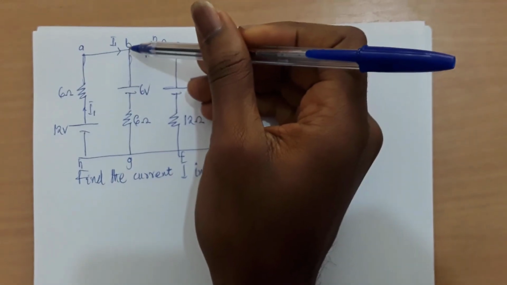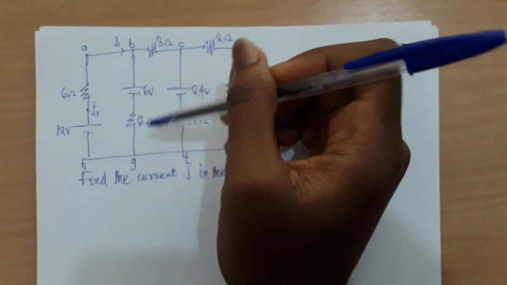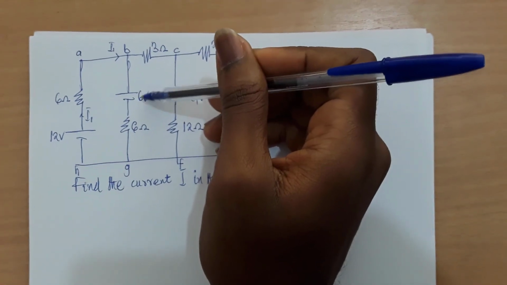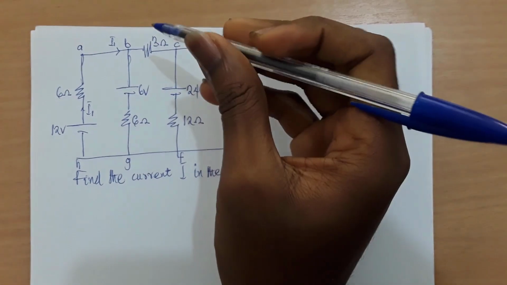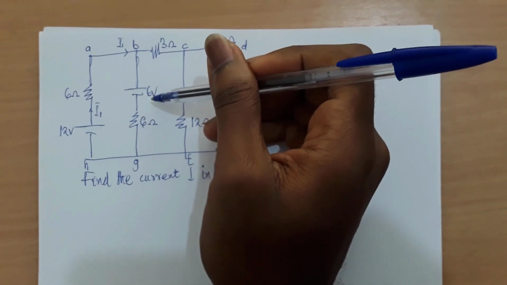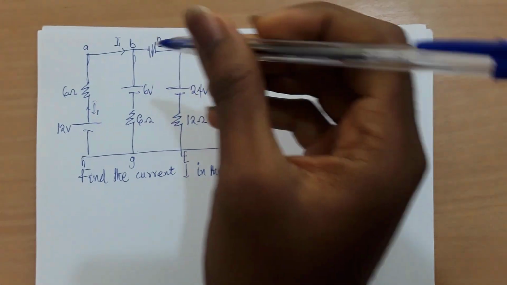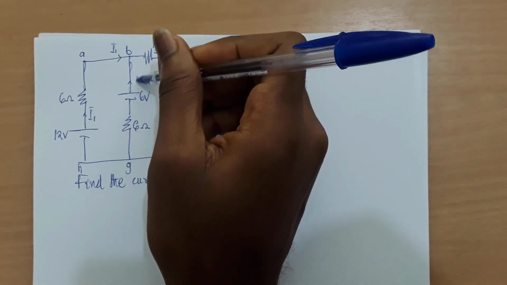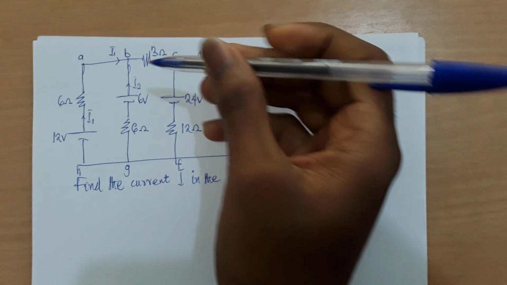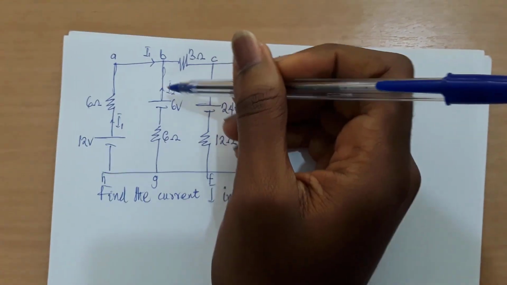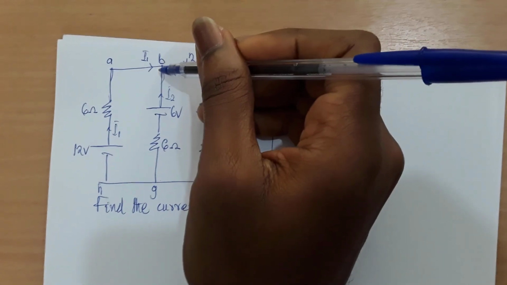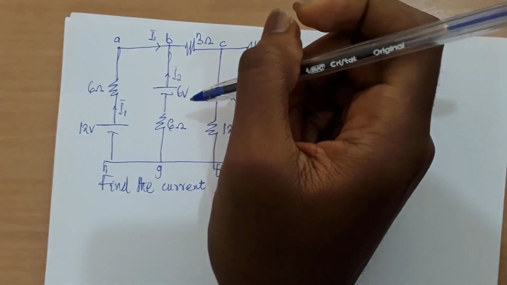Now between branch B and G, we have a 6 volt voltage source in series with a 6 ohm resistor. This 6 volt voltage source will also produce a current, let's say I2. Now I2 will travel through the branch and arrive at node B and meet I1.